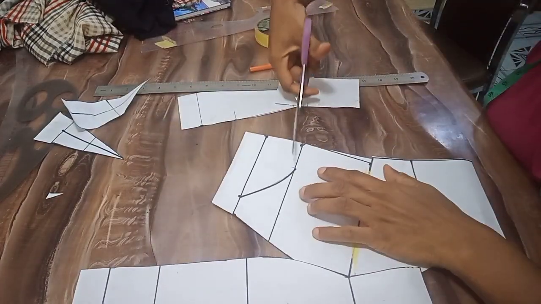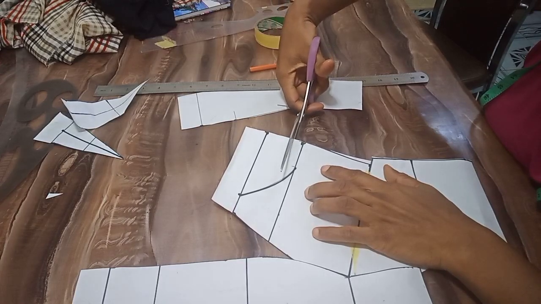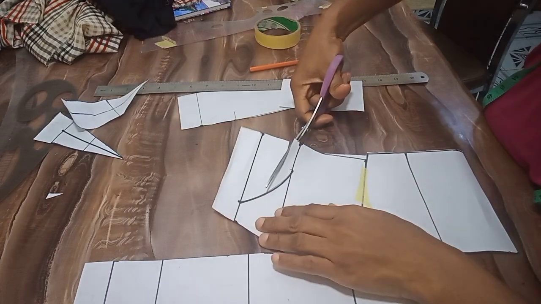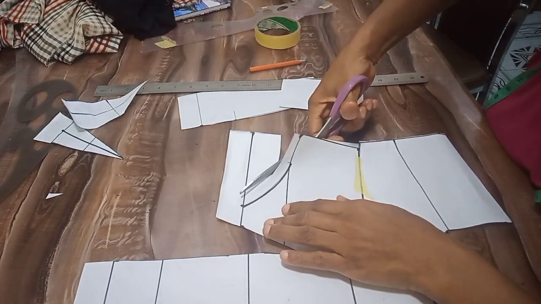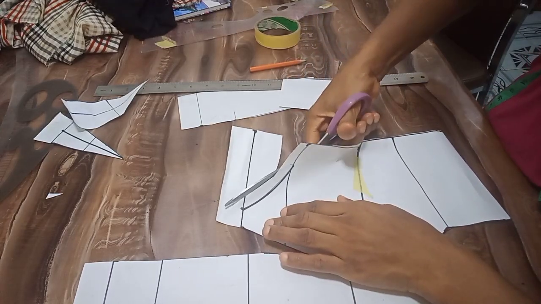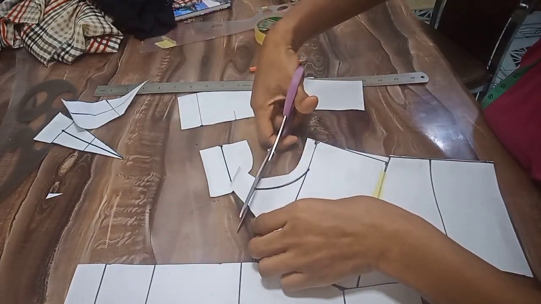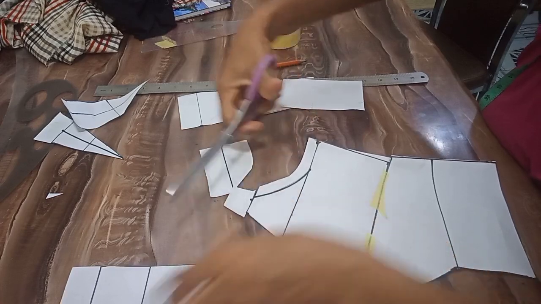Can you see? Then I'm going to add allowance at the armhole. So I'll cut this excess out, and this one.